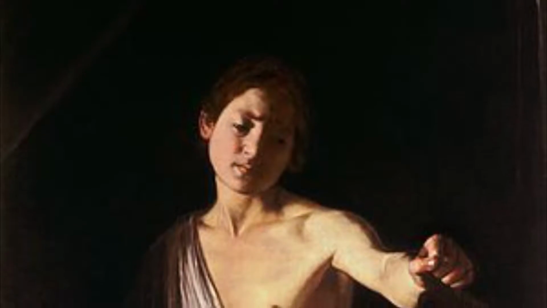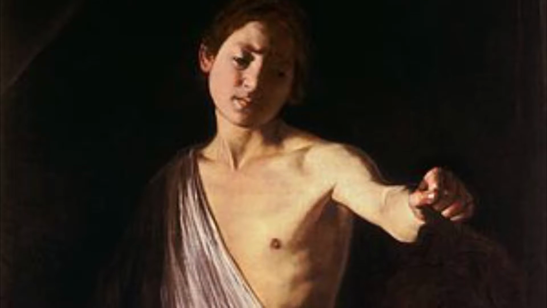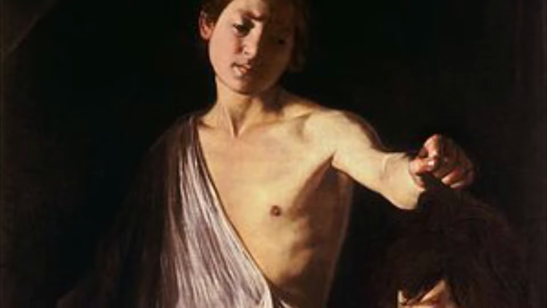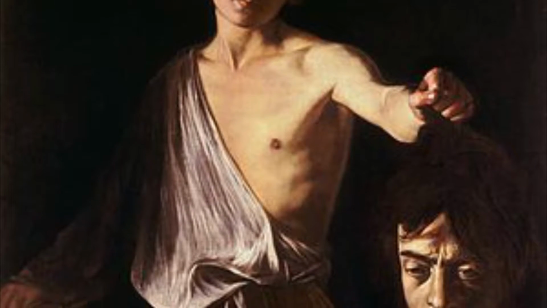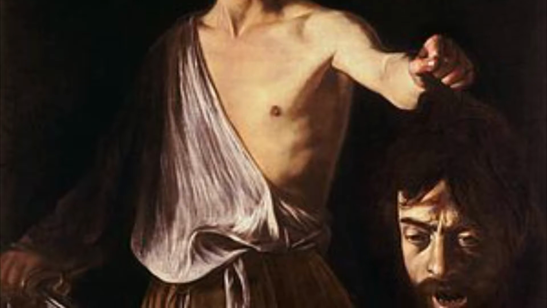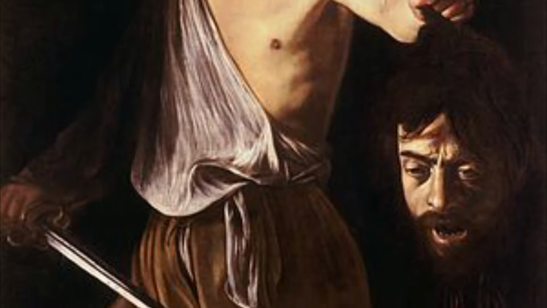The artwork that I will be covering is called David with the Head of Goliath by Michelangelo Merisi, also more famously known as Caravaggio. David with the Head of Goliath was finished in 1610 and its medium is oil on canvas. The dimensions of the painting are 49 inches by 40 inches, and the painting is currently located in Galleria Borghese in Rome.